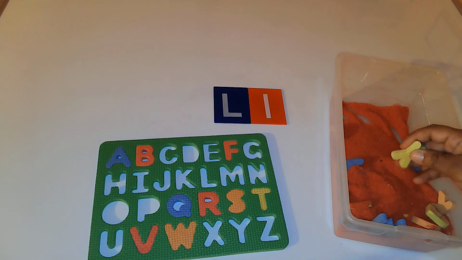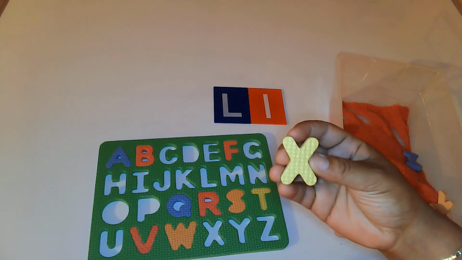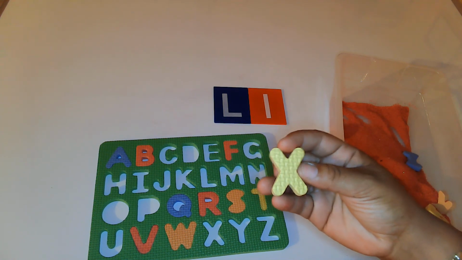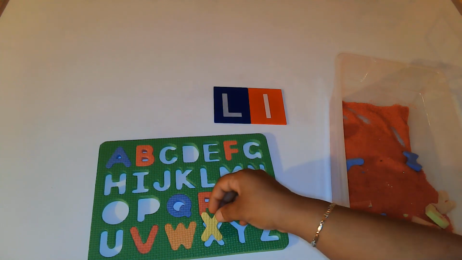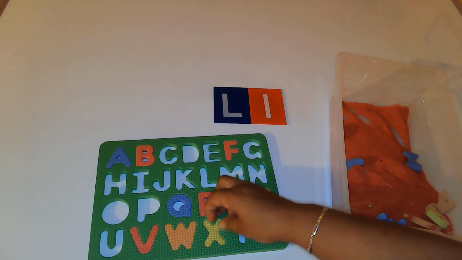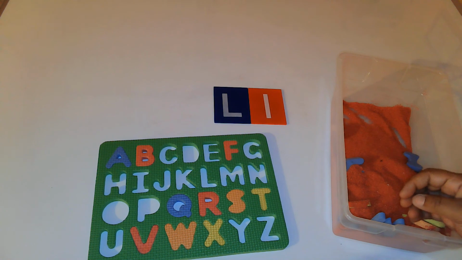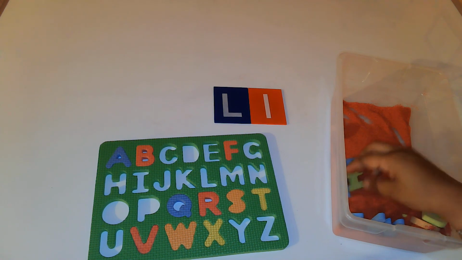And the next letter I'm going to pull out is the letter X. Can you say X? Great job. And X can be for X-ray, like something you get when you go to the doctor.